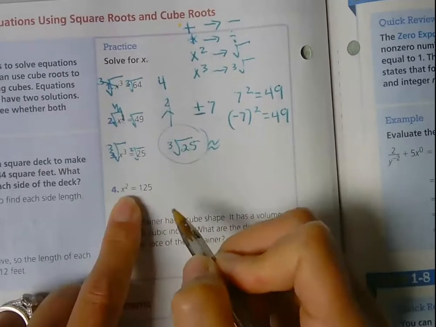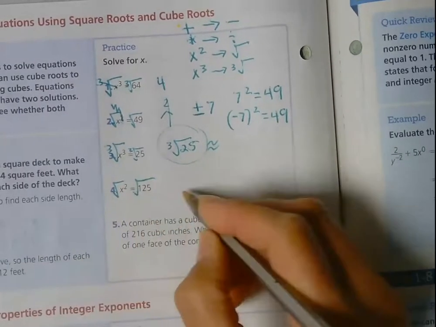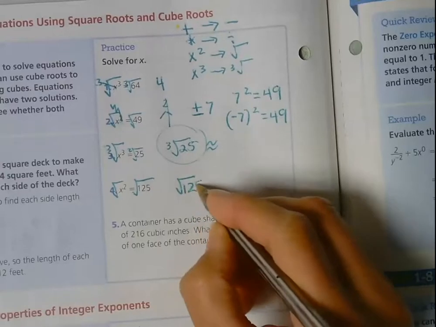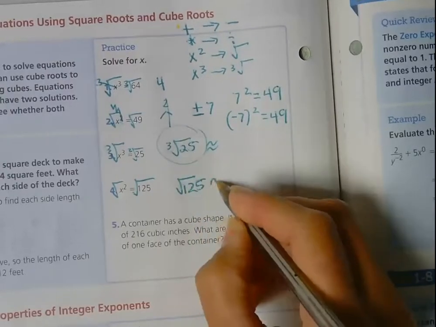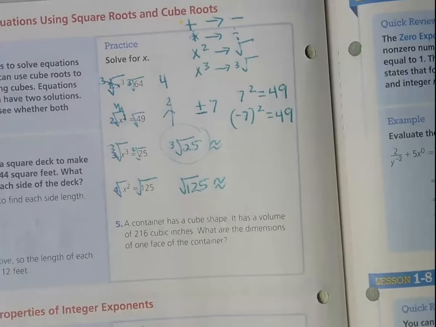Okay, this one is a square, so we're going to do the square root of both sides. This is not a perfect square, so we can leave our answer as the square root of 125, or if it says to give a decimal approximation, then you would do it on your calculator and round to the nearest tenth.